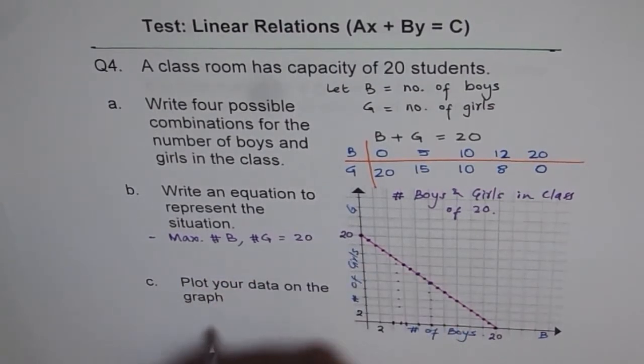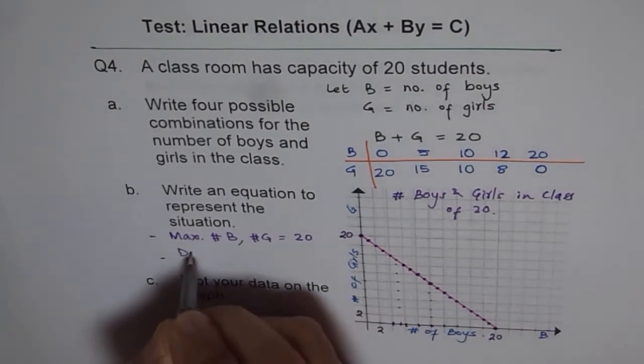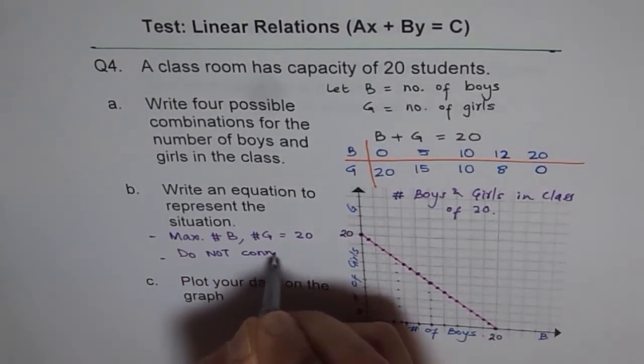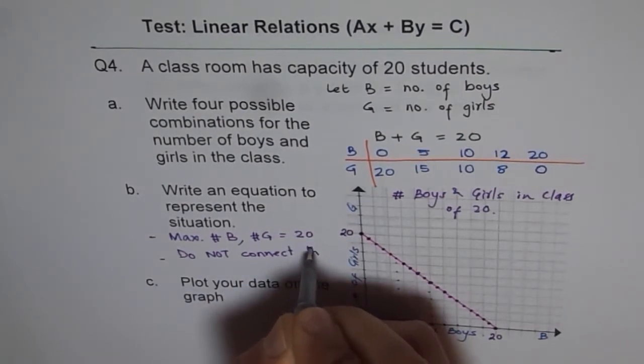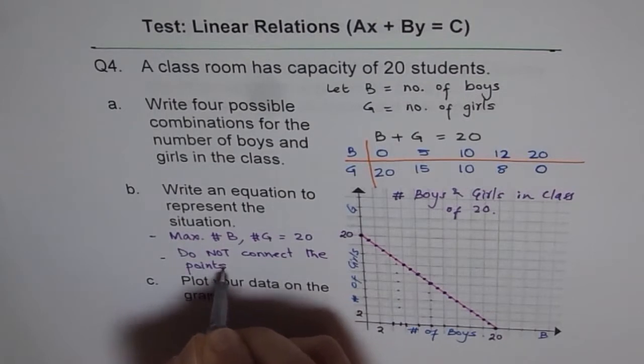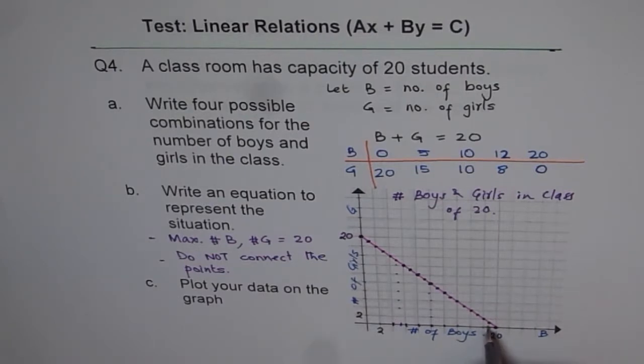That is 1. Second, when we plot the graph, we write do not connect the points, right? What is the reason for that? Since we cannot have 1.5 boys, they are discrete values, numbers, right? Since they are discrete values, we cannot connect them.